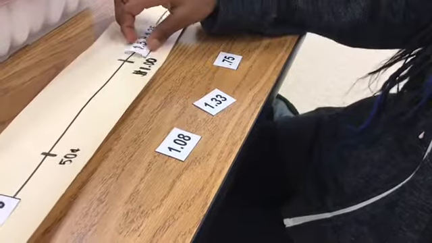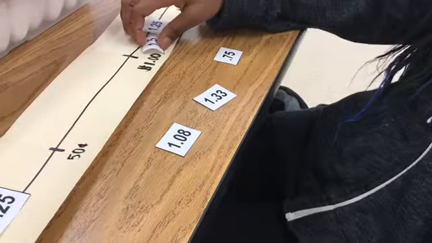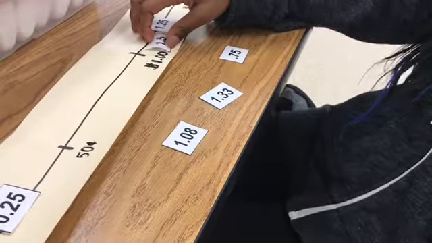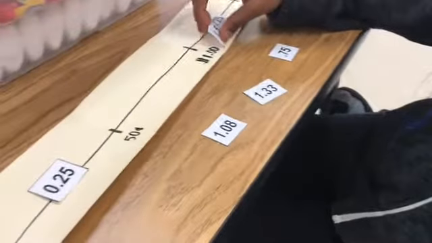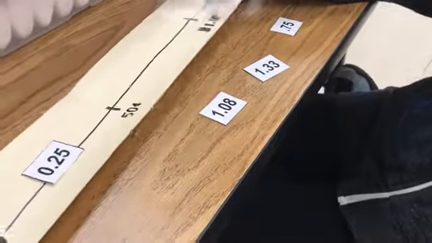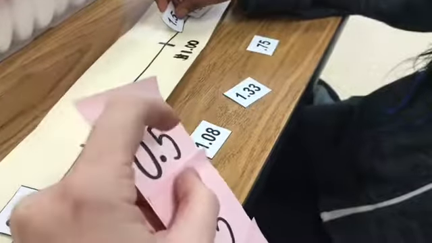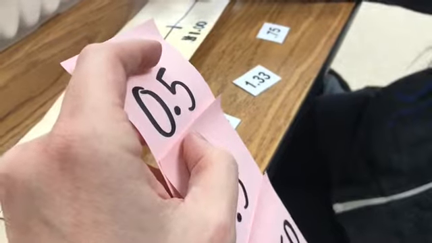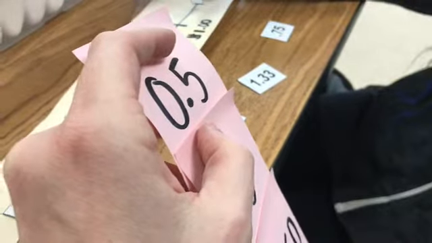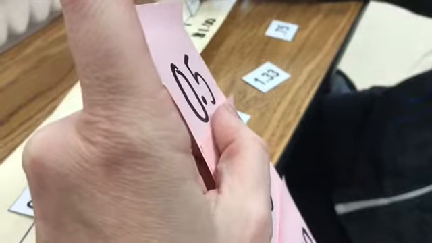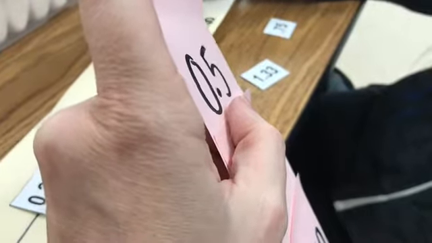Each dime is 10, so 5 tens makes how much? Remember when we did this? 5 tenths would make, it's like 50 cents, right?